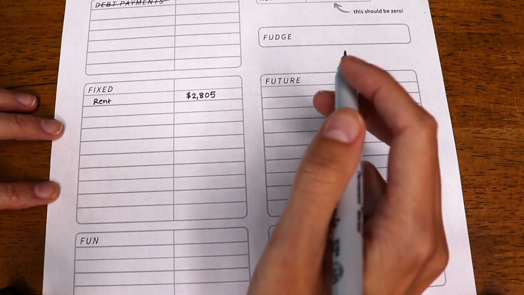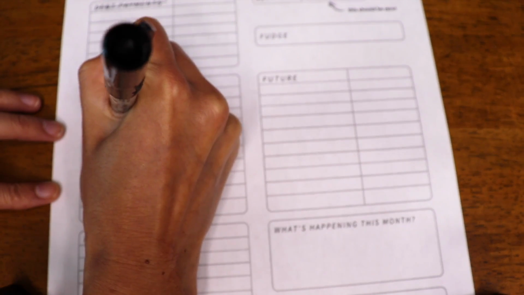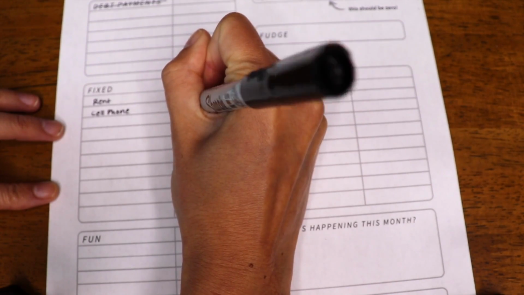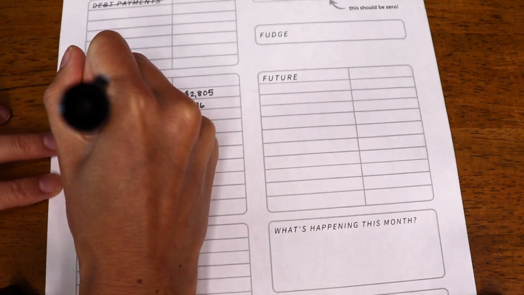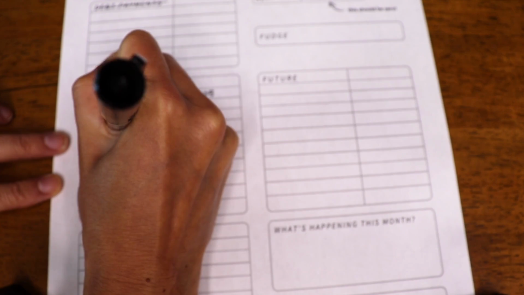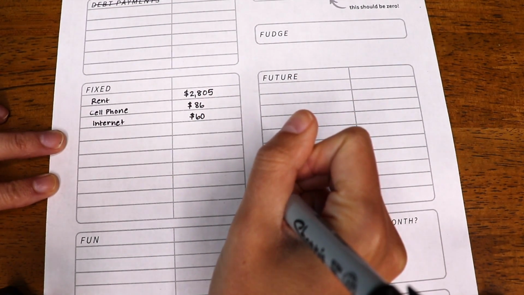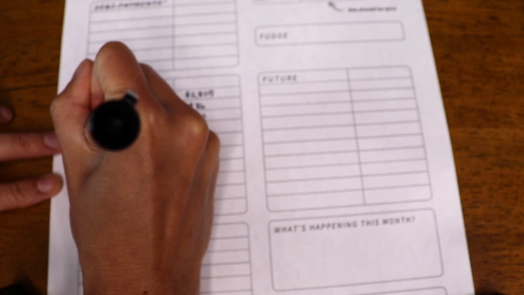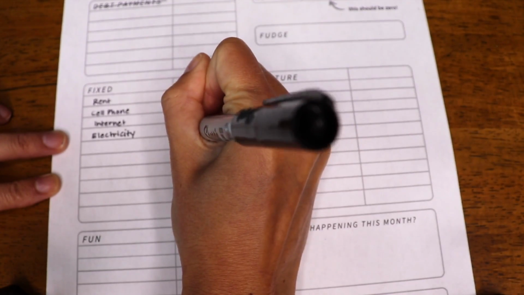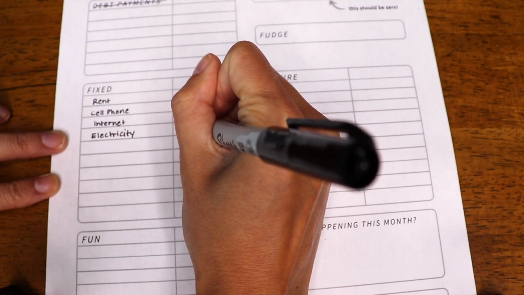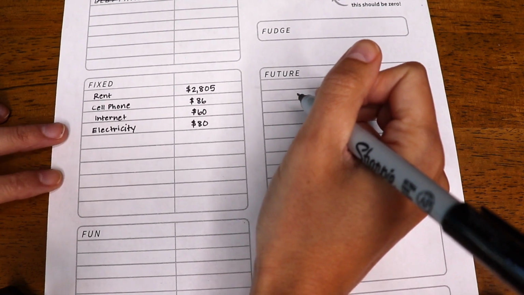The next fixed purchase that I have are our cell phones. And our plan is $86 a month for 2 lines. Then I'm going to do internet. And that's $60 flat. Electricity. And I typically average about $80 a month in electricity expenses, so I'll leave that.